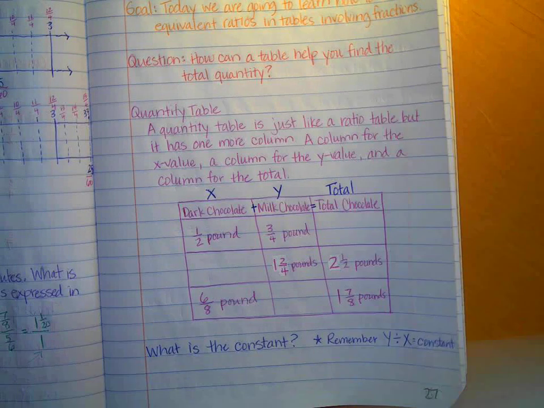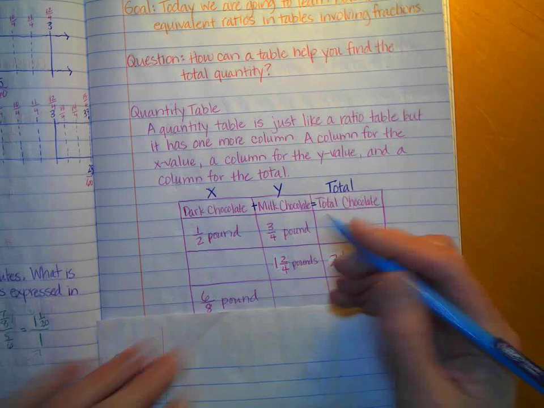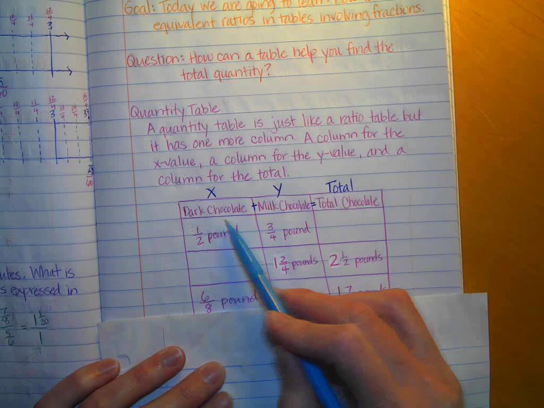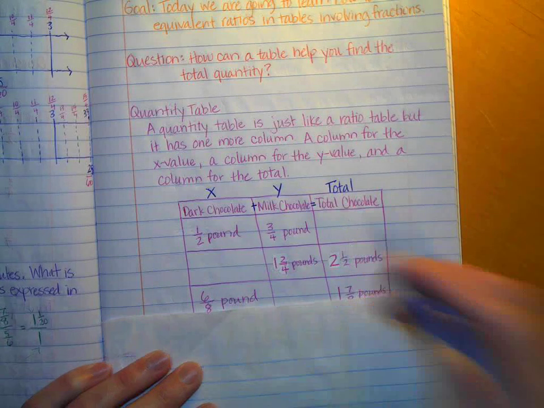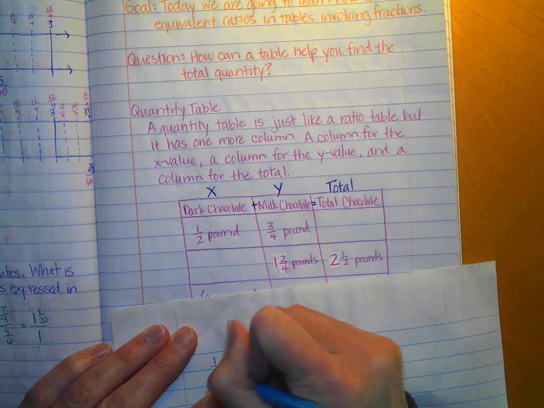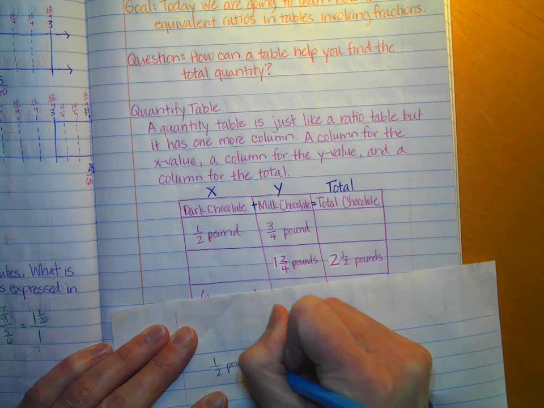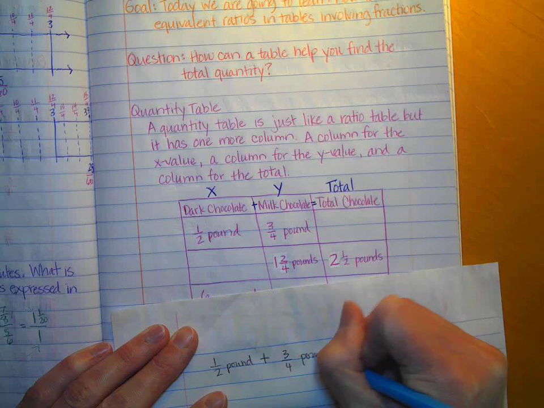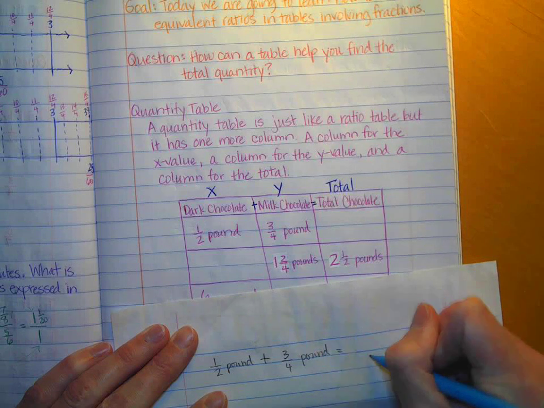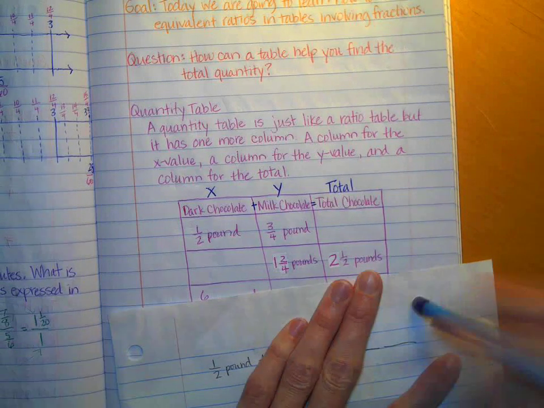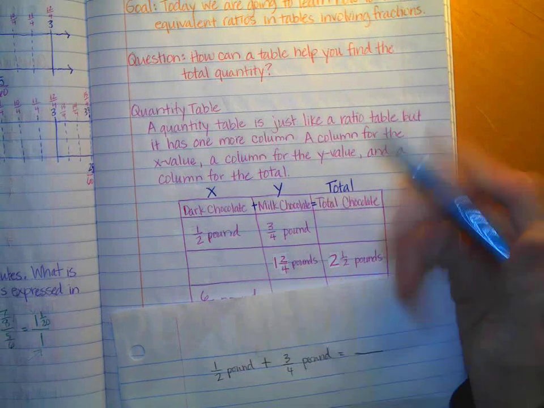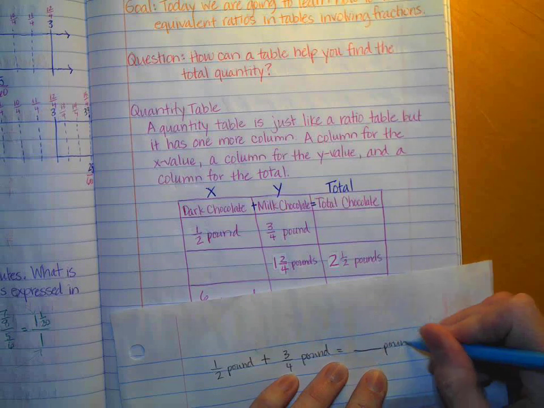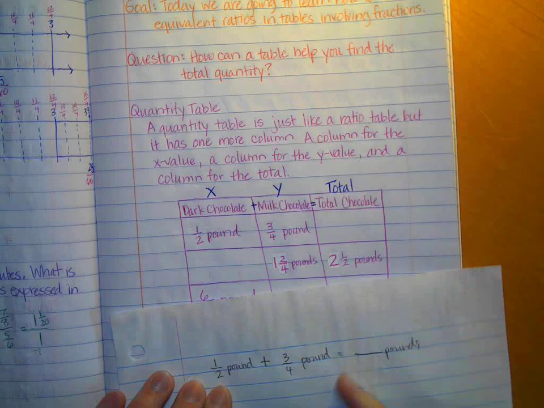I'm going to get my scratch paper. So here we are. So basically, we need to remember dark chocolate plus milk chocolate equals total chocolate. So I have 1/2 a pound plus 3/4 of a pound is going to give me some pounds. I don't have to put two blanks. I know what that one's going to say. That one says pounds.